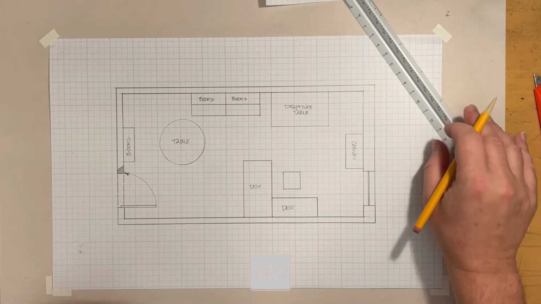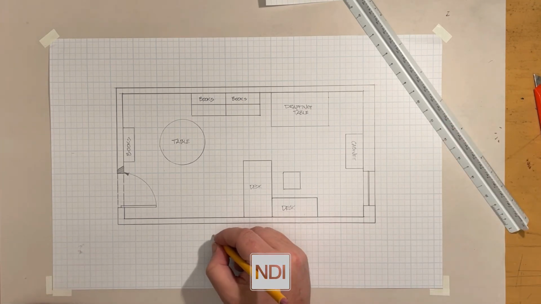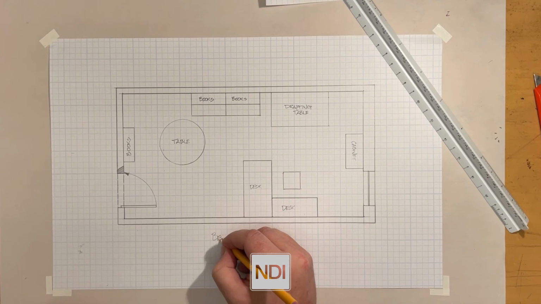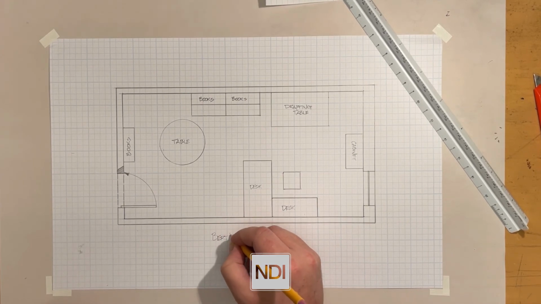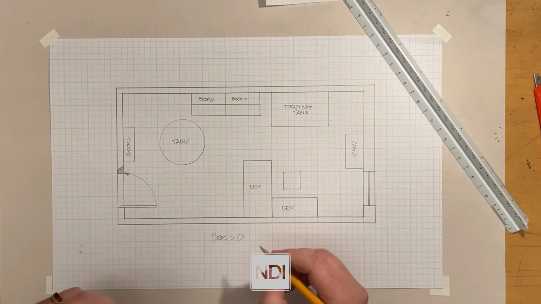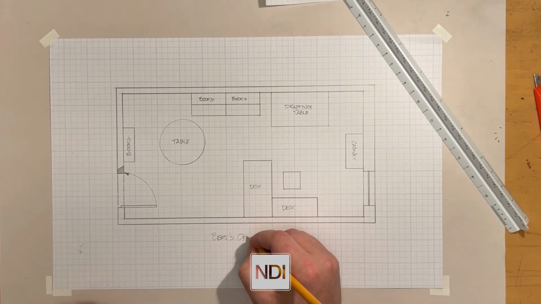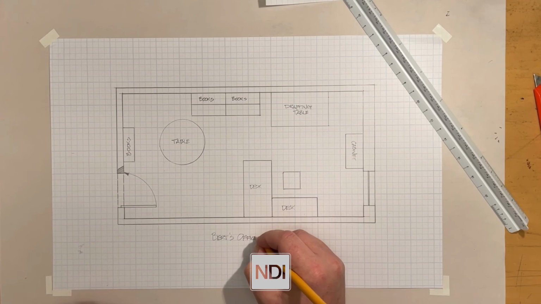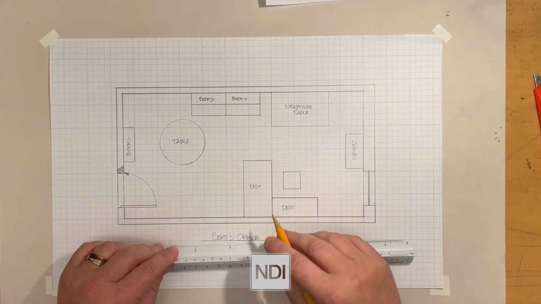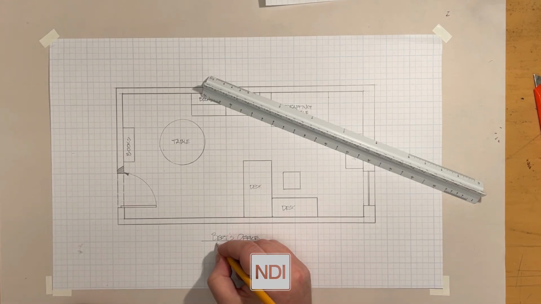Then the final thing would be to label it and indicate the scale.